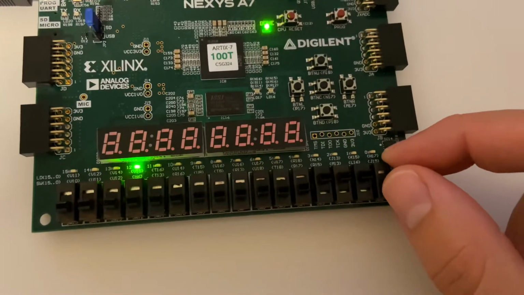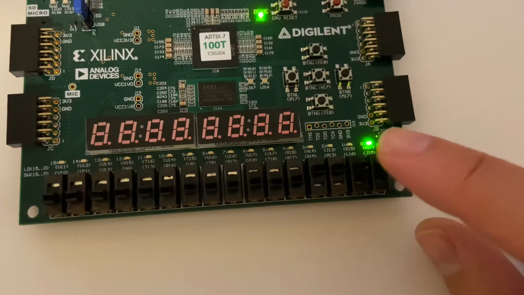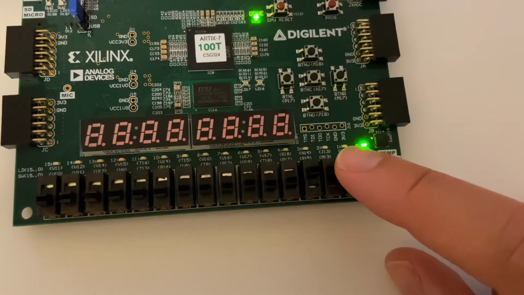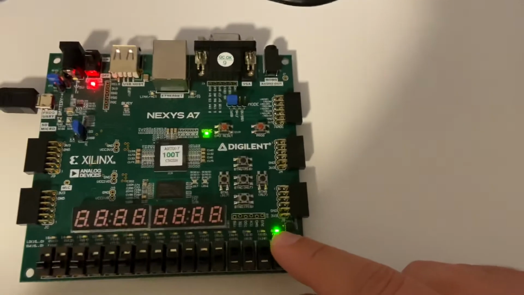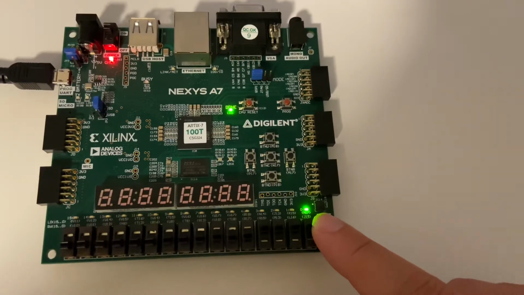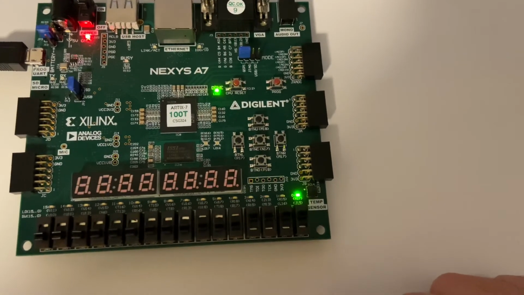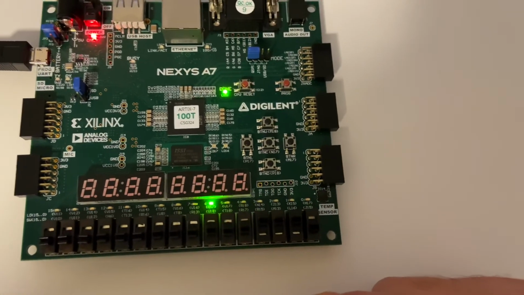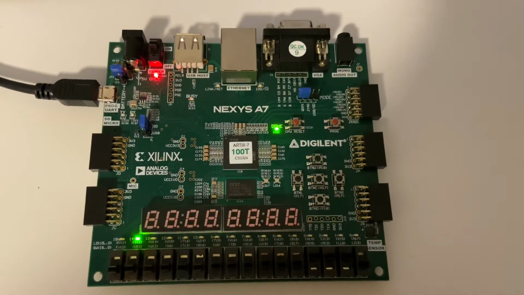And then if I were to just stop this, we could see that it goes back to 0, and once it goes back to 0, we're just stuck at this LED until we flip it back down. And that concludes the demo for Lab 6.